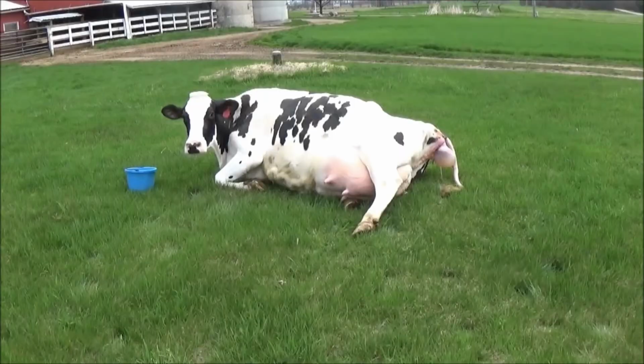Hey guys, Louis Shallow here. Hey, we have a cow. Her name is Higgins, and she's freshening today, and she's kind of like an old family favorite. So let's go check out and see how she's doing.